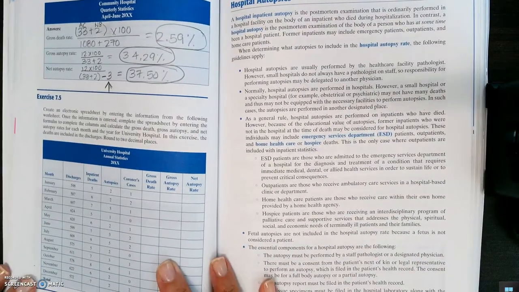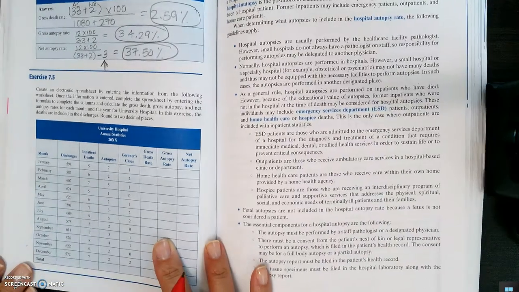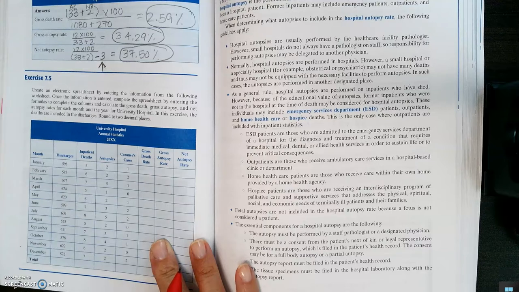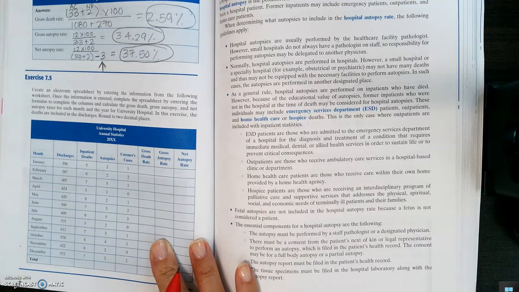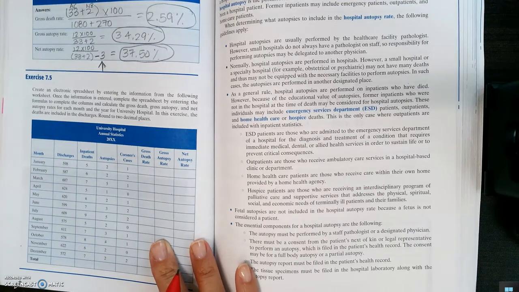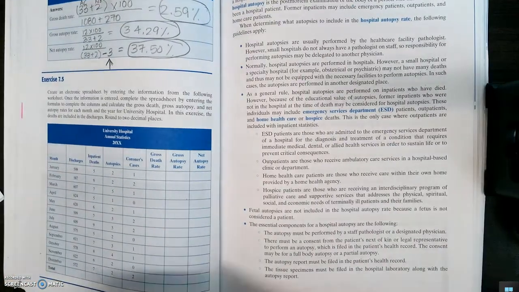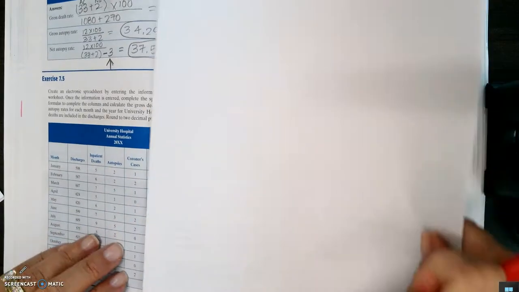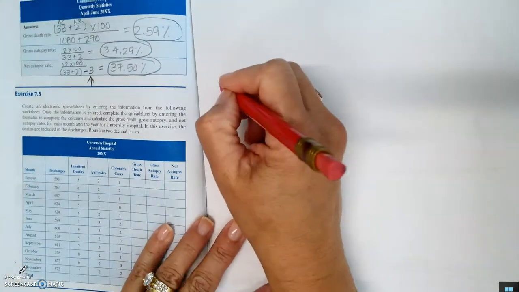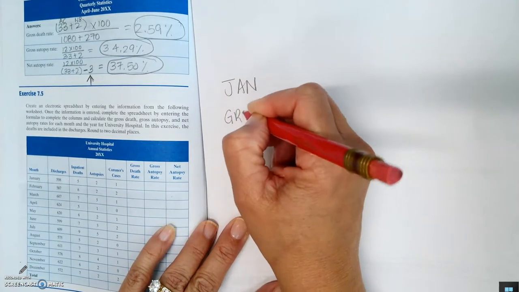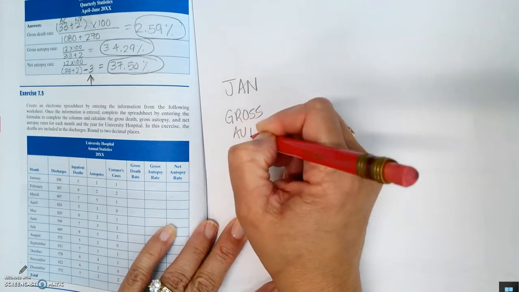So 7.5, you should have all of the answers for 7.5 in the back of the book. Let me grab a sheet of paper, and we're going to do, how about January, gross and net? So gross autopsy.